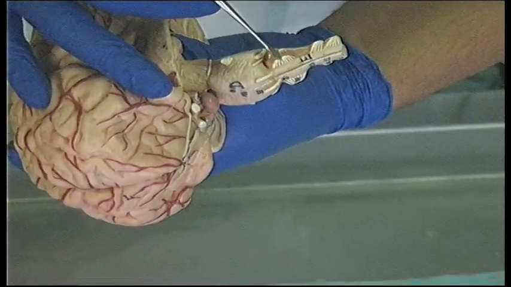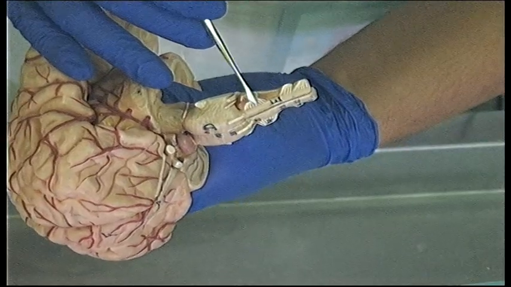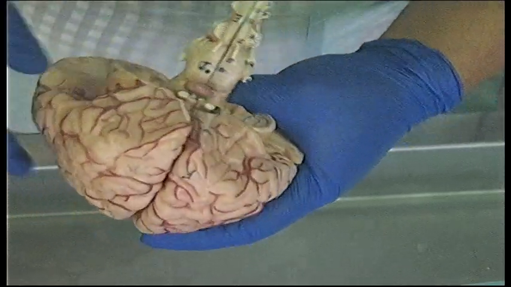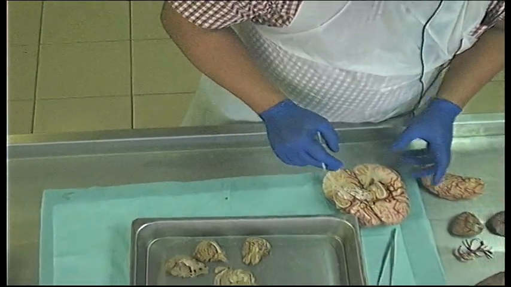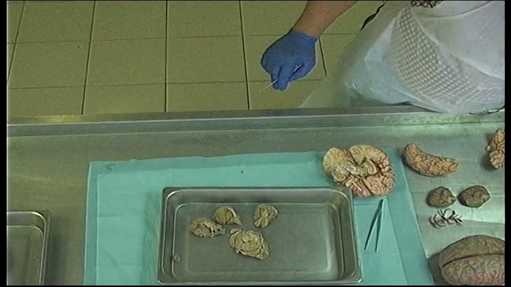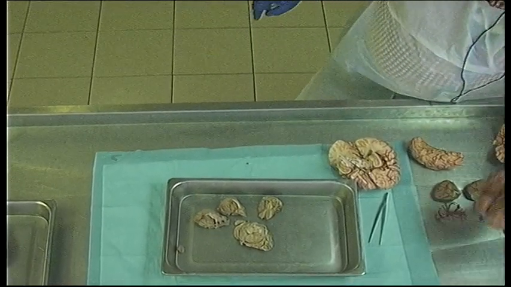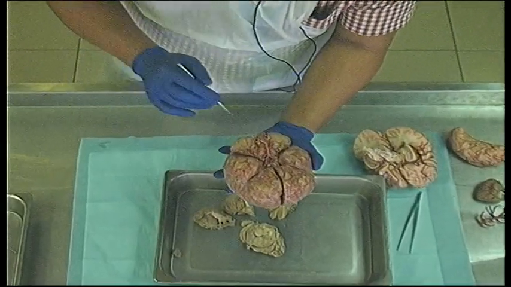And the 12th, the hypoglossal nerve, is also a purely motor cranial nerve. Right, I hope you know. I just want to show the important structures.